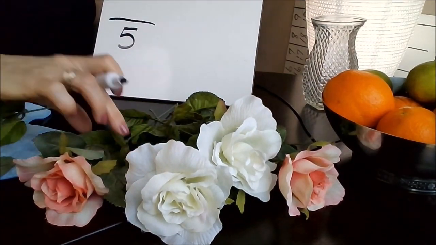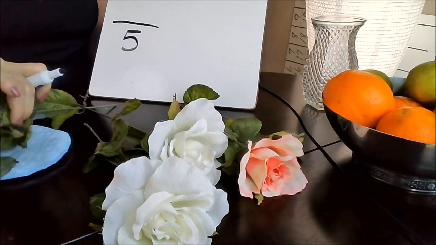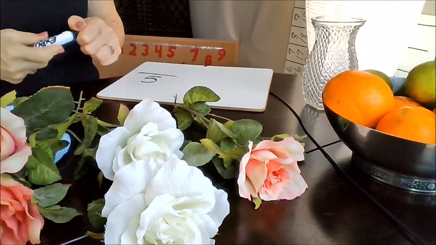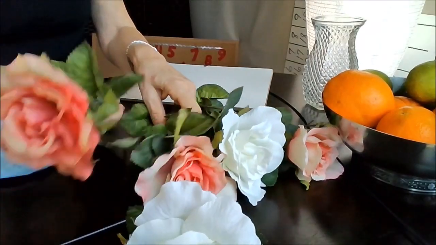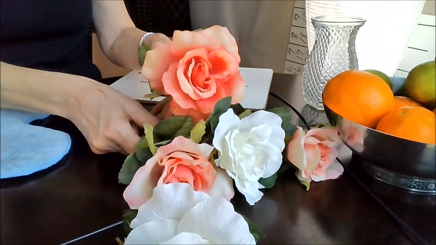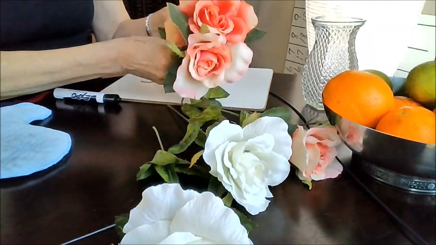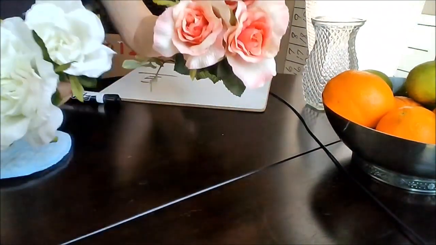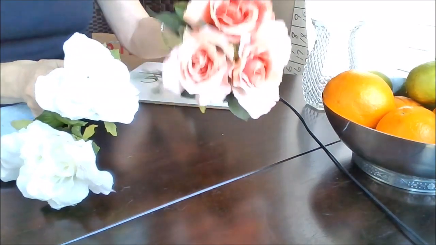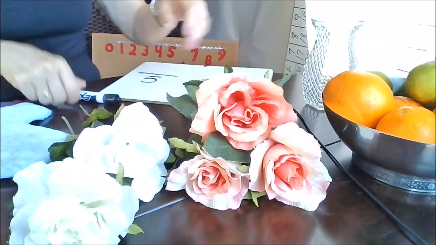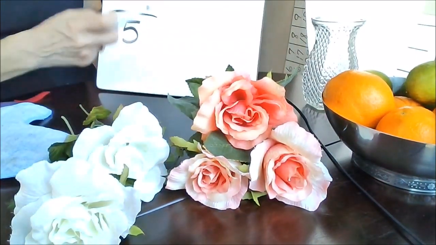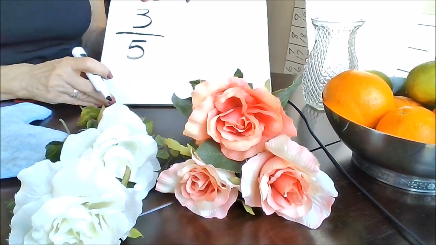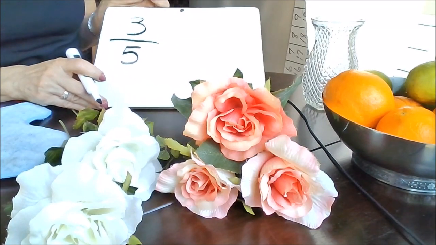Here's 1, 2, 3. 3 of the 5 flowers are orange. So we would have 3/5. 3/5 of the flowers are orange.